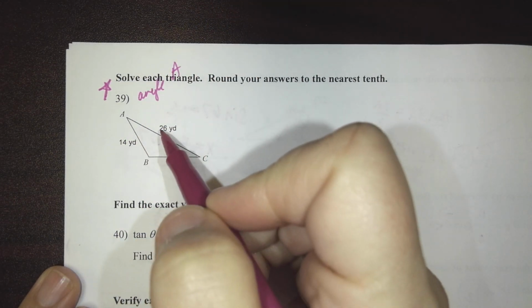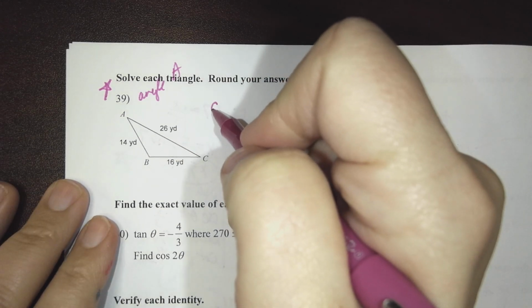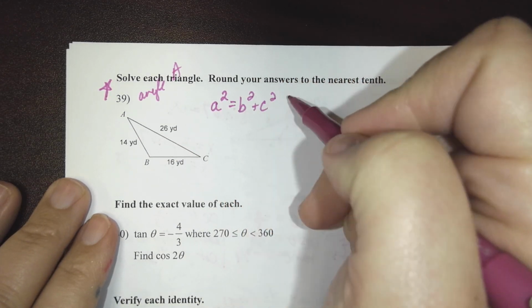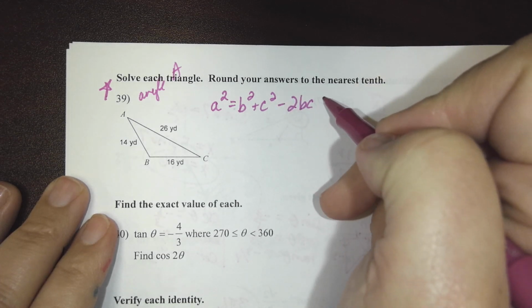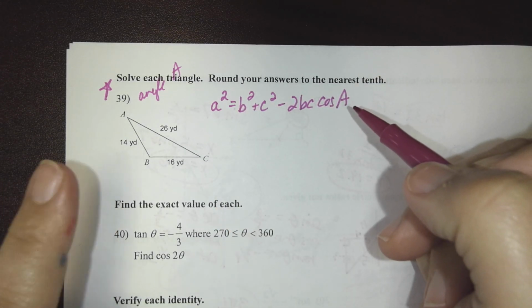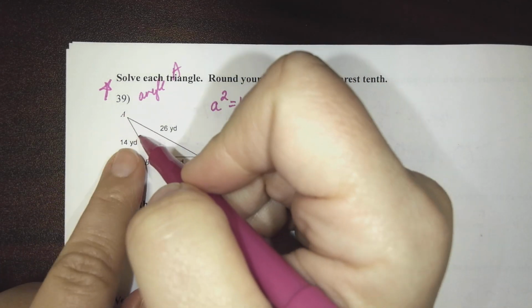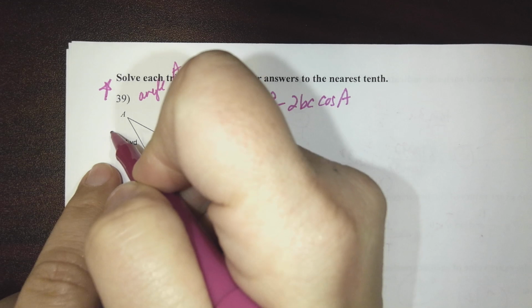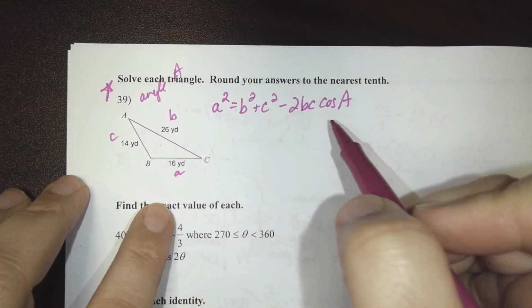Since it's a side, side, side, you're going to do the law of cosines. So A squared equals B squared plus C squared minus 2BC cosine of angle A. Write that down. Make sure you know that. Give yourself an example. Opposite angle A is little a, opposite angle B is little b, and little c. And you put those in the formula.